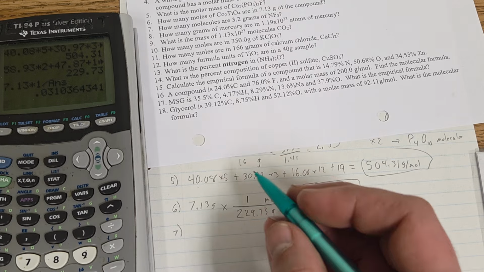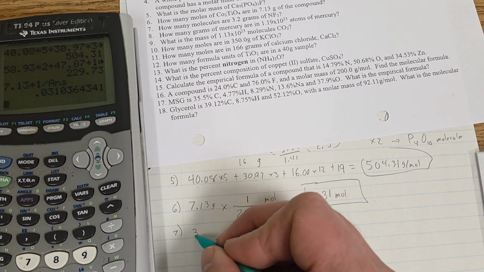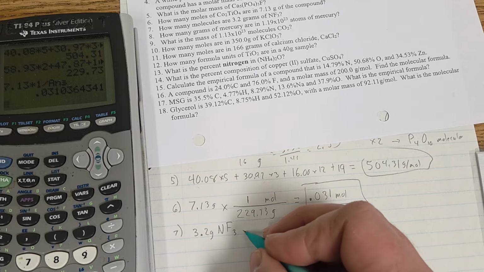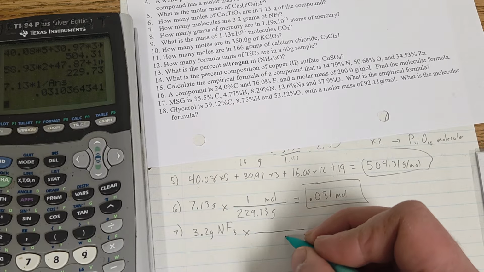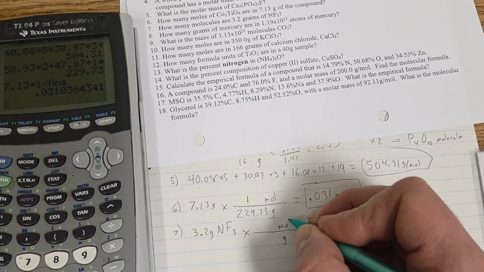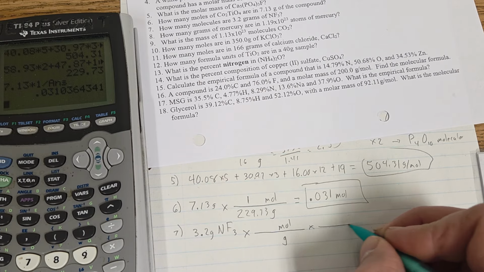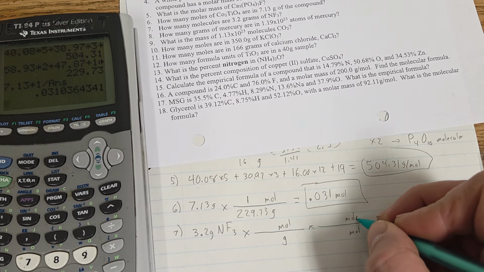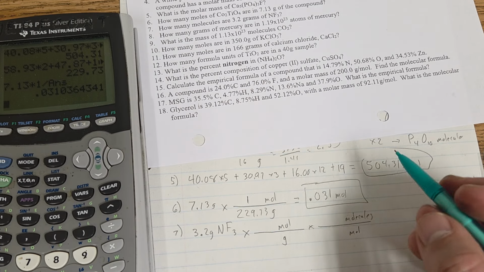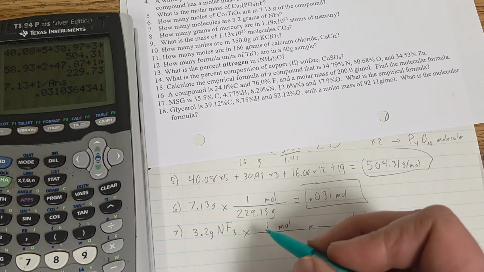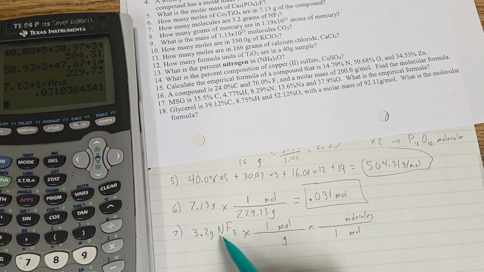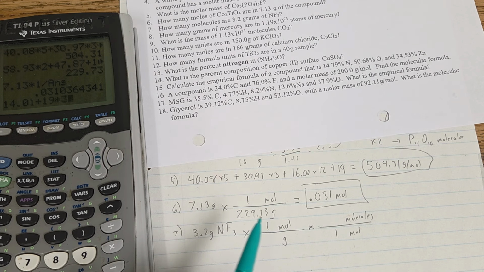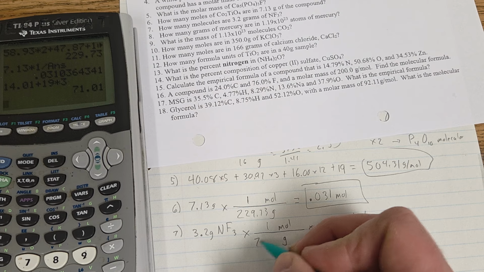Number 7, it wants to know how many molecules are in 3.2 grams of NF3. Well, we need to take our grams of NF3 and turn them into moles. And then we need to take our moles and get all the way to molecules. The number that goes with moles is 1. For grams, we need to take the mass of nitrogen plus the mass of fluorine times 3. That's 71.01.